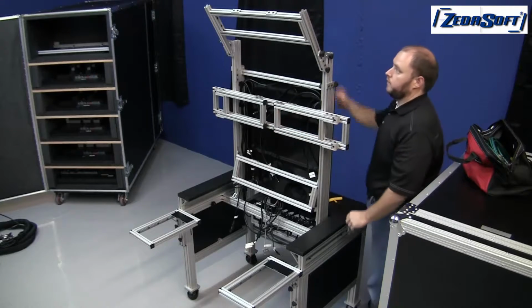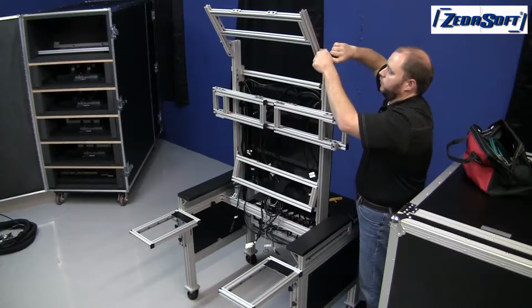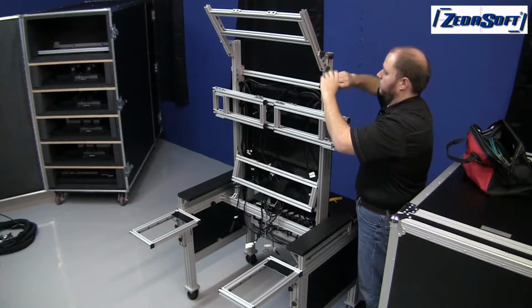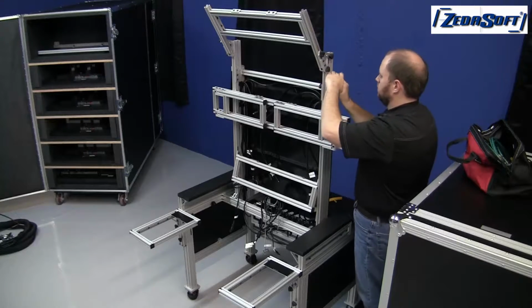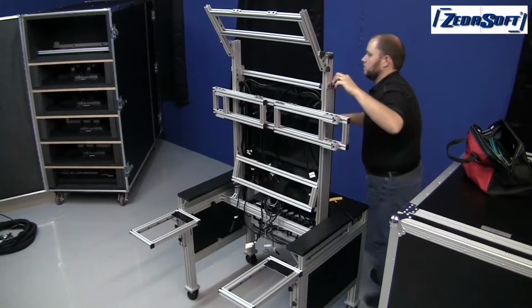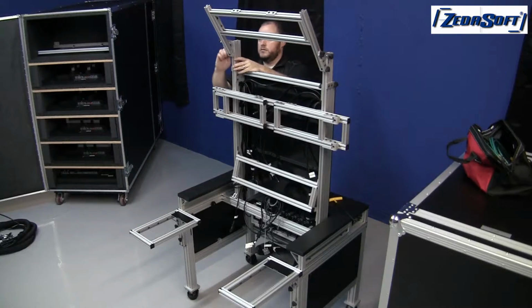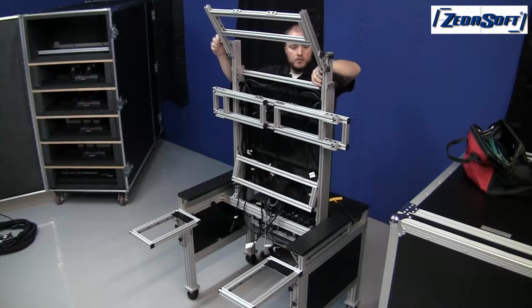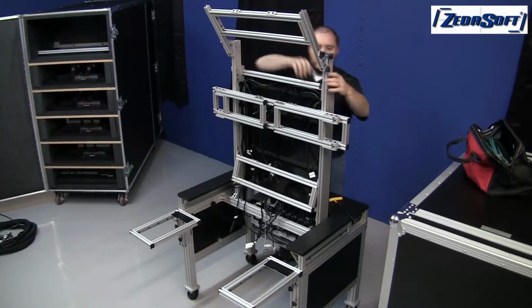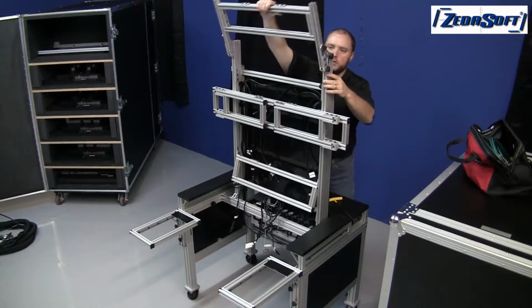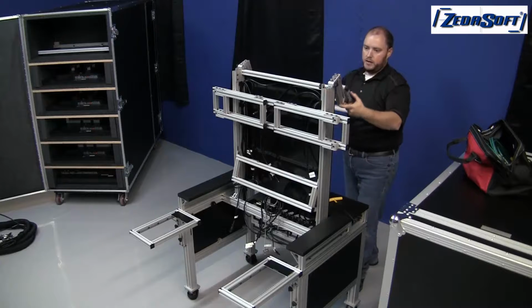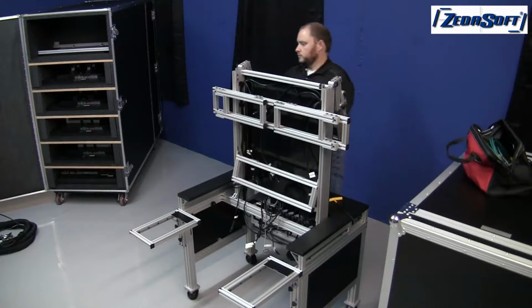Then to fold up the top monitor rack, we loosen all 4 of these knobs on both sides. And also the friction lock knob here. With all those loose, this just folds back. We retighten the knobs.